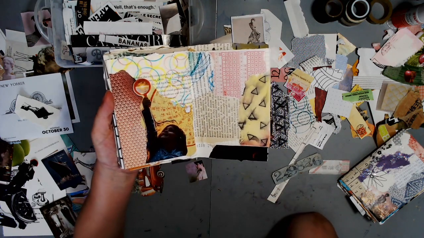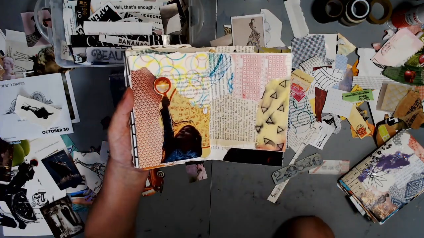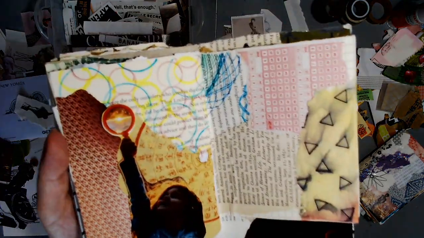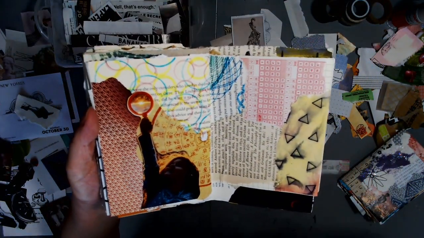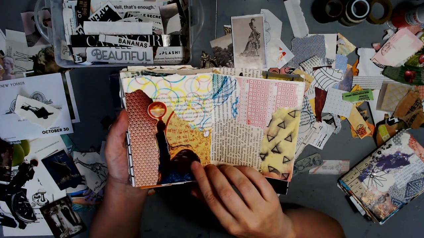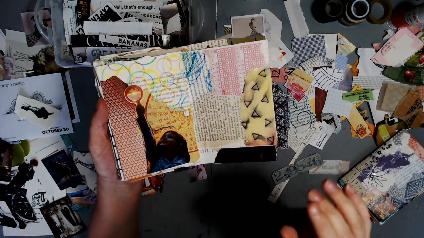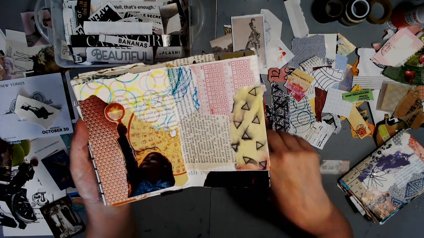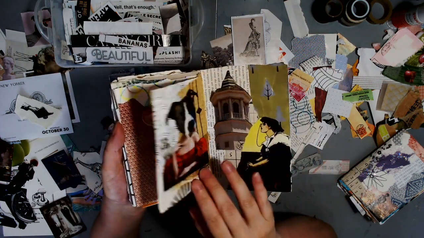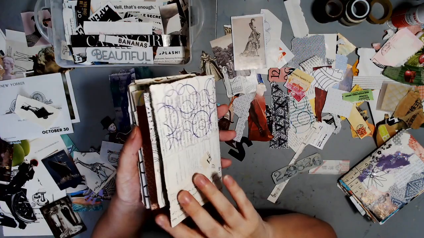I do like the looks of that. It's a girl with a magnifying glass looking at the stars or sunrise or sunset or something, but it's not quite so dark in person. But that is the next thing, randomly putting stuff on.